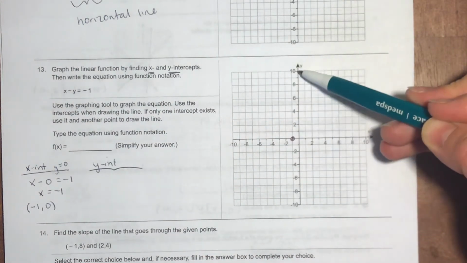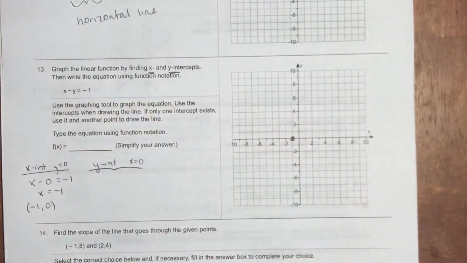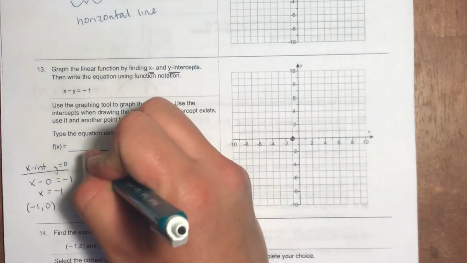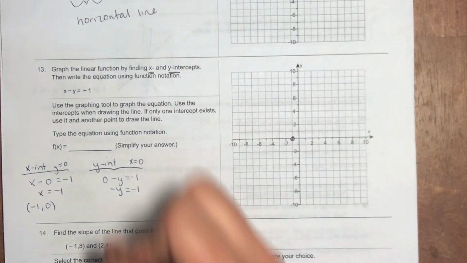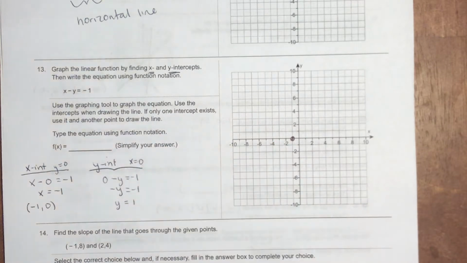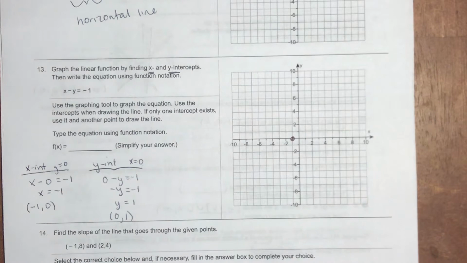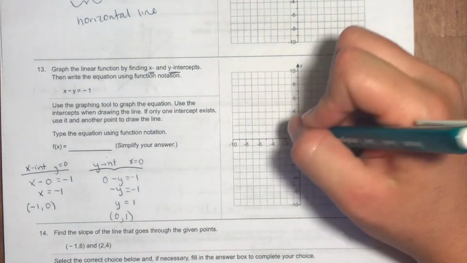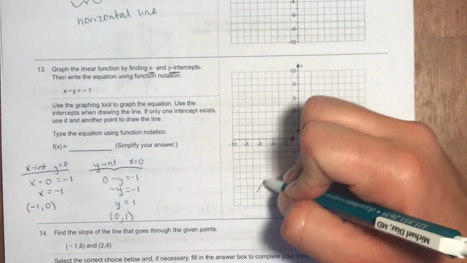So look, you can see the x value is always going to be 0. So we can find the y-intercept by plugging in a 0 for x. 0 minus y is equal to negative 1. Negative y is equal to negative 1, which is y is equal to 1. So the y-intercept is 0, 1. So let's graph that. 0, 1. Now that we have the 2 points on the line, we connect them.